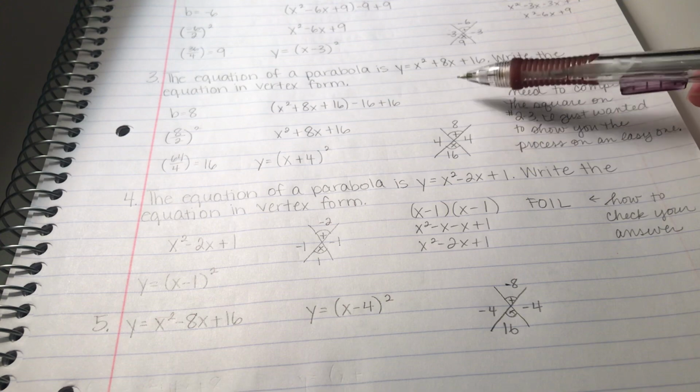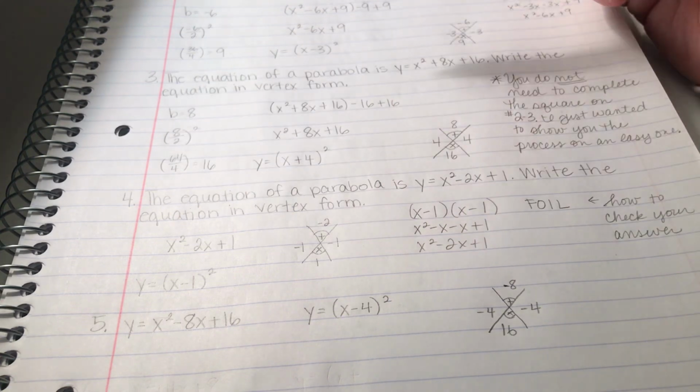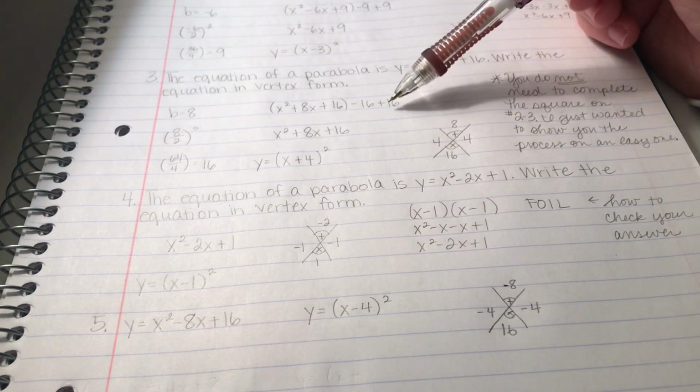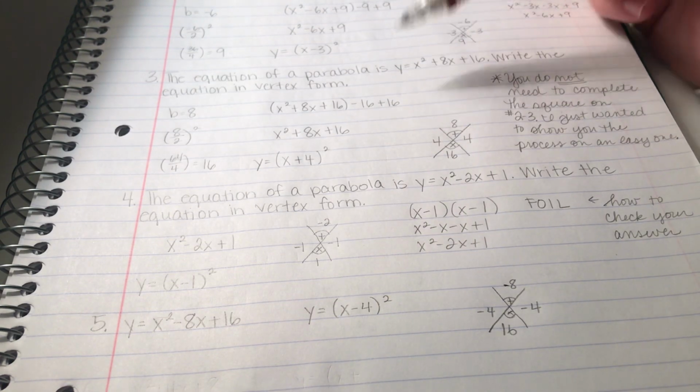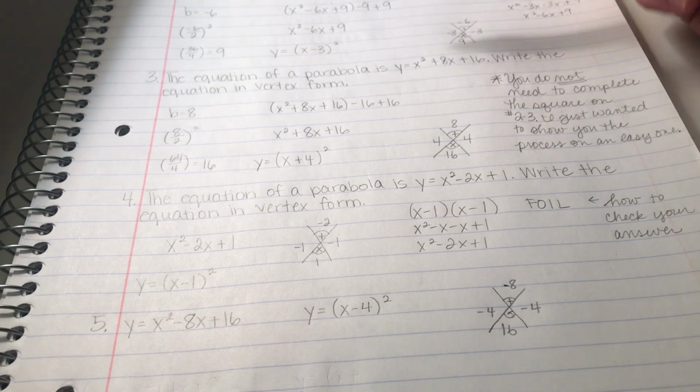So I do not need to complete the square, but we're going to do it as an extra step so you can see this easier way to do it. You can see how it cancels out here, so it was an unnecessary step. I just wanted to show you an easier way to complete the square for these.